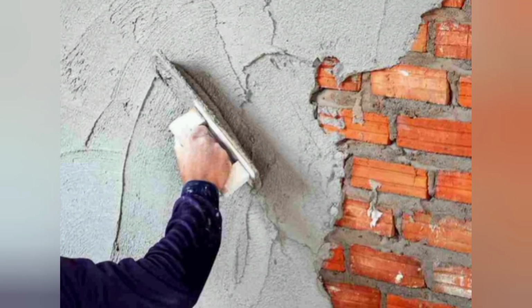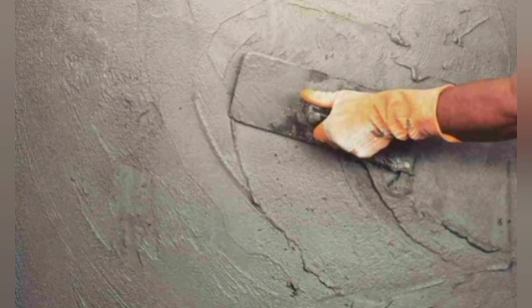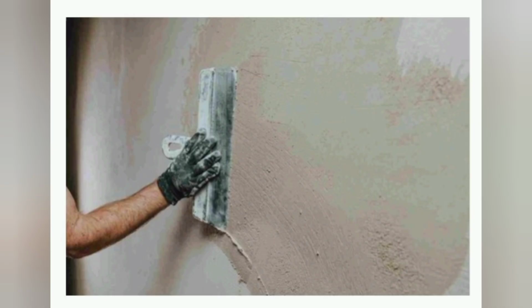Diagrammatic representation of plastering work. Diagrammatic representation of plastering work and starting time of smooth finishes in plastering.